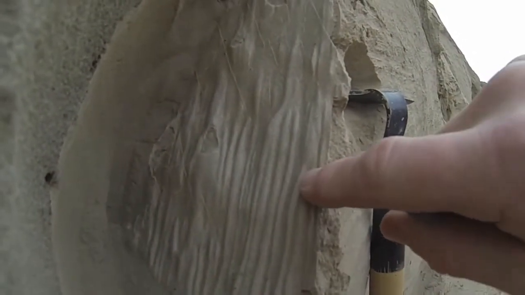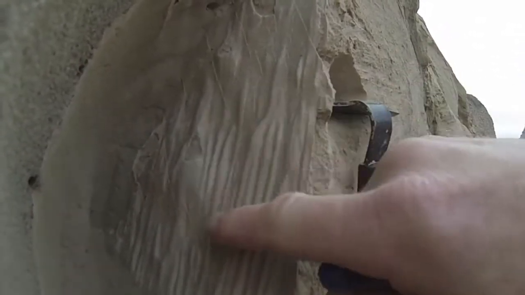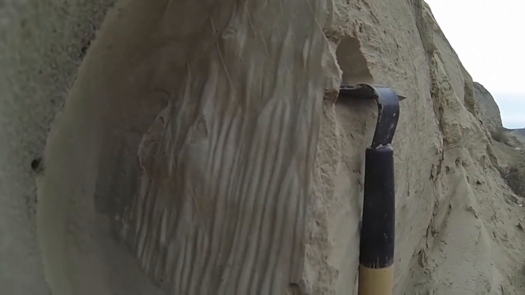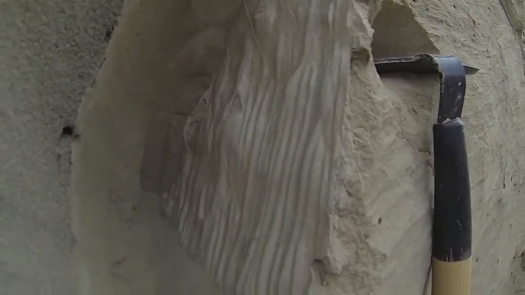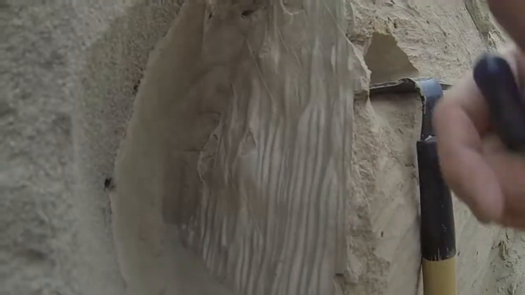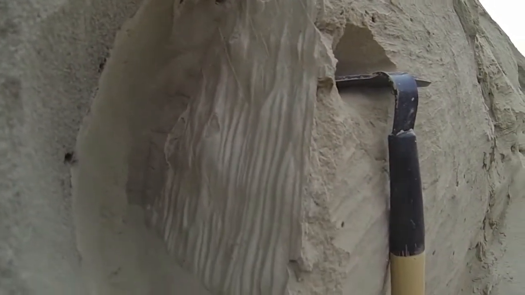Those are clearly flute casts. They clearly have upward pointing noses, and that is some evidence for a downward transport of the fill material.